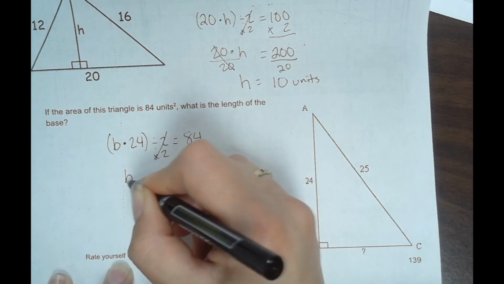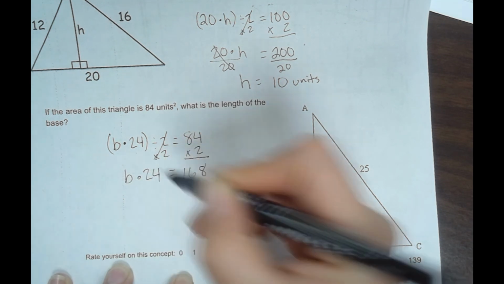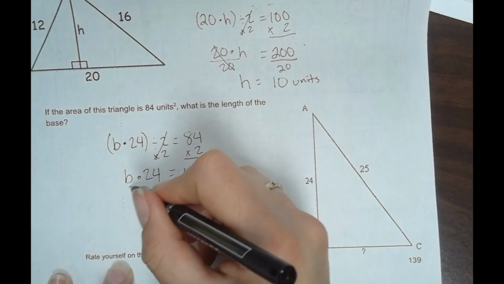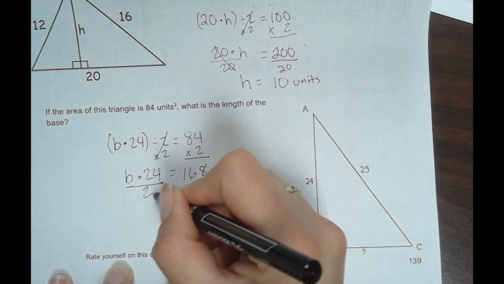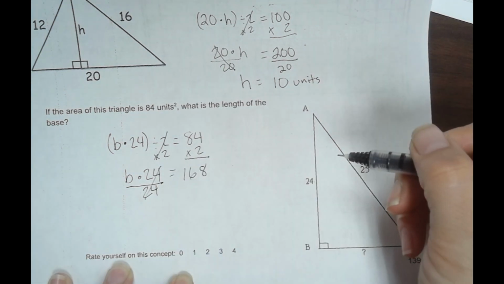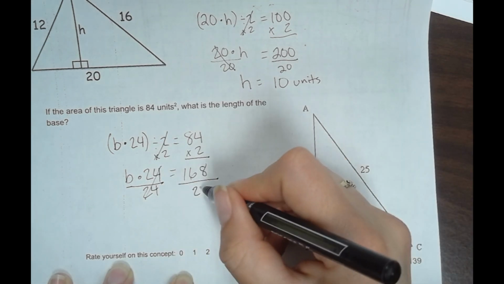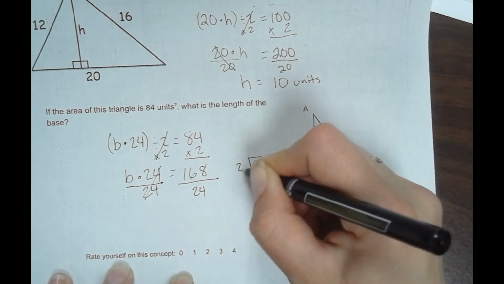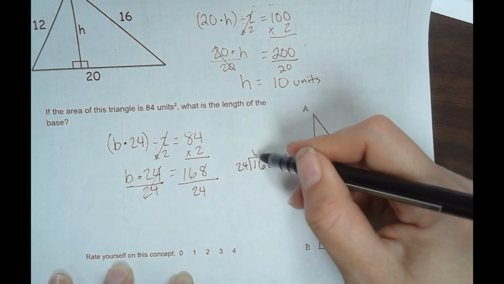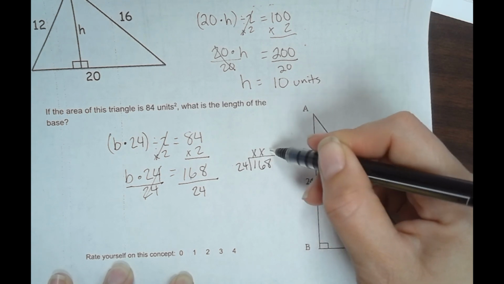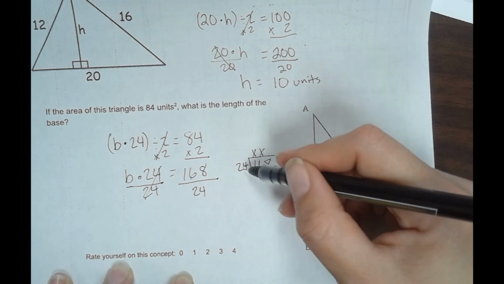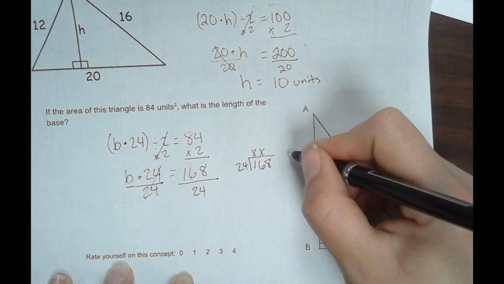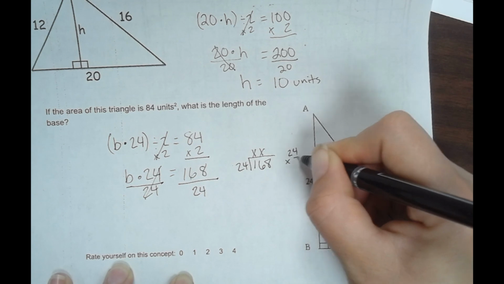Now that leaves me with b times 24. How do I undo timesing by 24? We divide by 24. So I'm going to divide this by 24. So 168 divided by 24. 24 doesn't squeeze in here or here, so it's got to be less than 10. I'm guessing about 7. Let's see, 24 times 7.